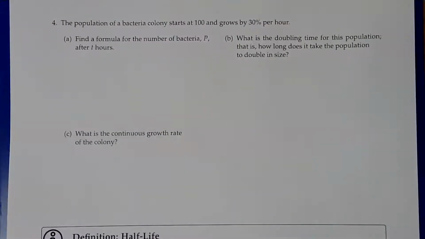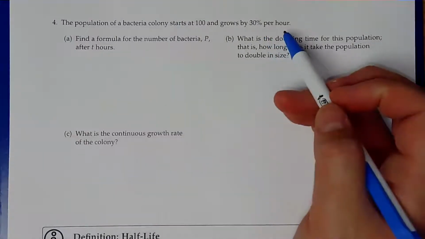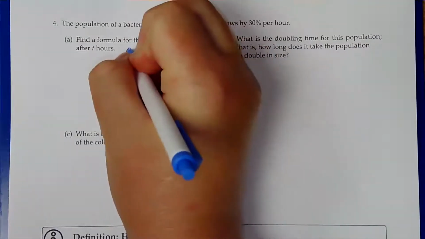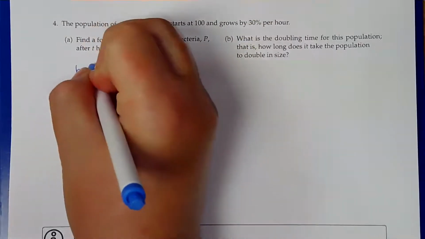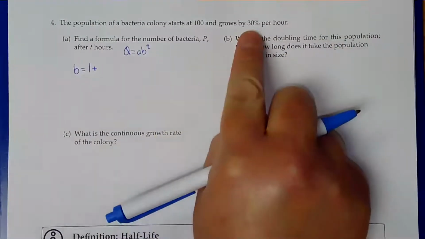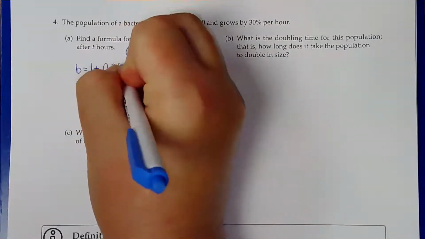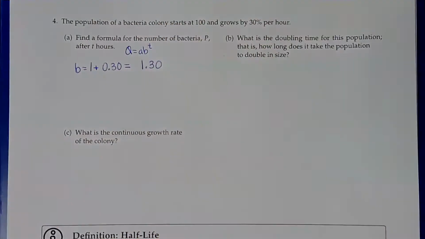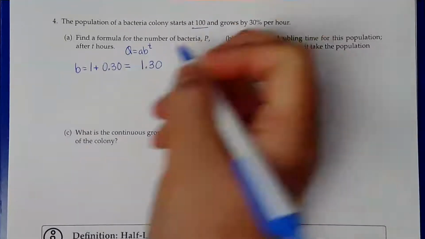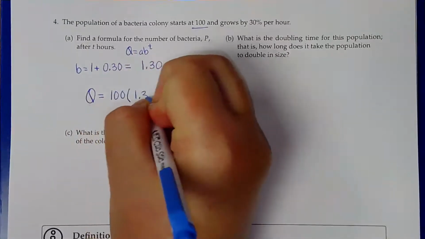All right, so our formula here, it doesn't say that it's growing continuously. In fact, it says per hour. So we know that that's going to require the form Q is equal to AB to the T. And B is 1 plus R. And R is this 30%. So we'll convert this 30% to a decimal. So 0.30, which gives me B is 1.30 or 1.3. So my formula here, my A is going to be 100. That's my starting amount. So my formula is Q is 100 times 1.3 raised to the T.